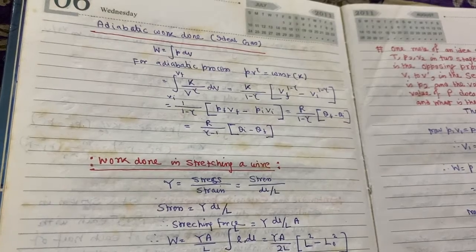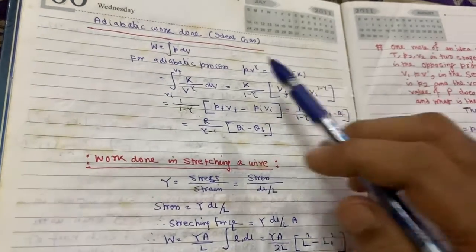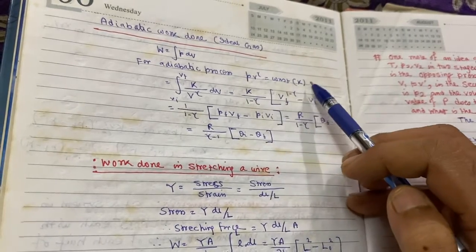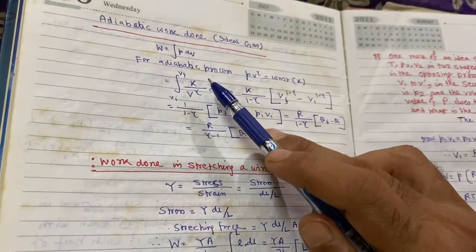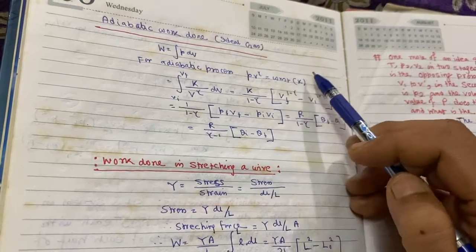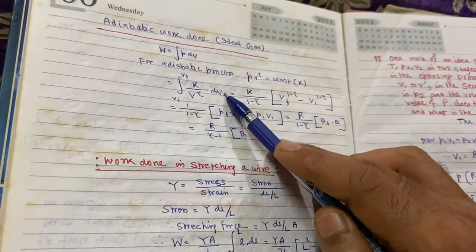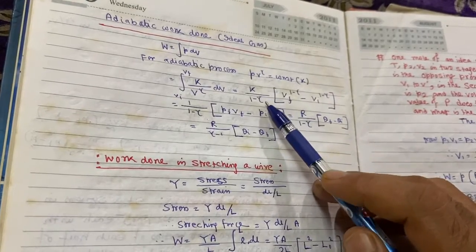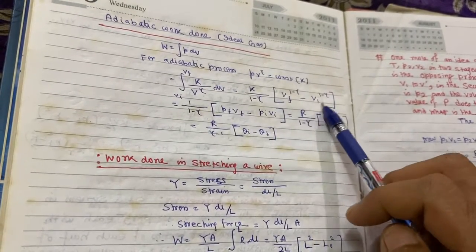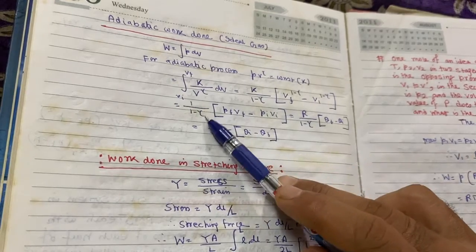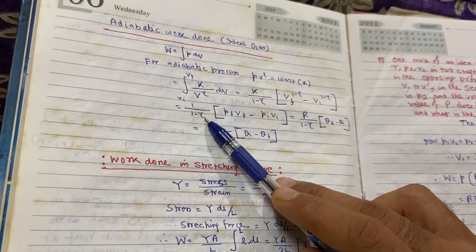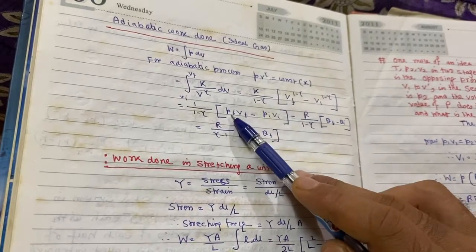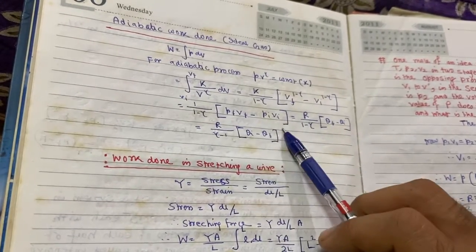So, what is the adiabatic work done for an ideal gas? You know W equal to minus P dV for adiabatic work. P V to the power gamma is equal to constant, as you know. If we consider the constant k, then W = minus ∫ k V to the power minus gamma dV from Vi to Vf. Simple mathematics, k times 1 by (1 minus gamma) times (Vf to the power 1 minus gamma minus Vi to the power 1 minus gamma). We are multiplying k here, k means P V to the power gamma, that means Pf Vf minus Pi Vi.